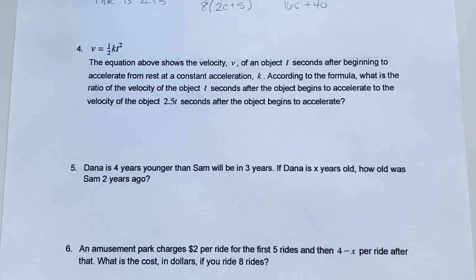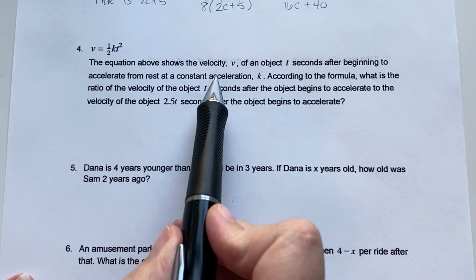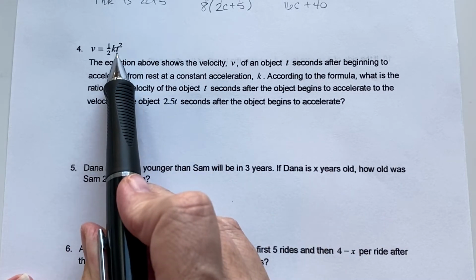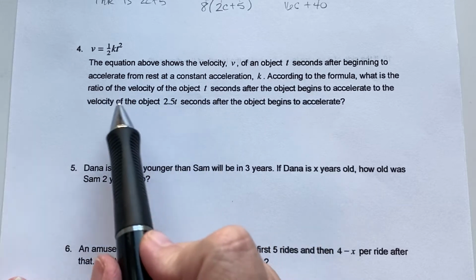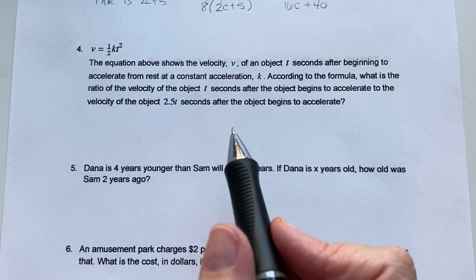I'll let you guys read this one on your own. You can do this one of 2 ways. Yes, you can just pick a random t, plug it in, but I actually want to show you how to do this with the variables as they are.